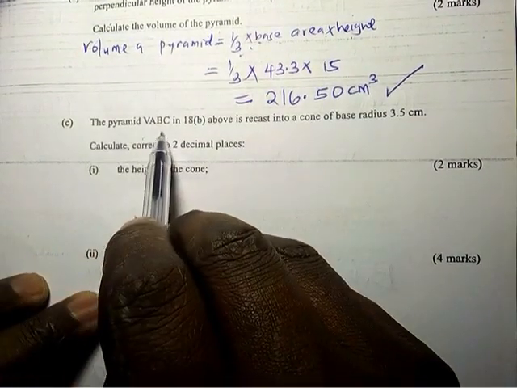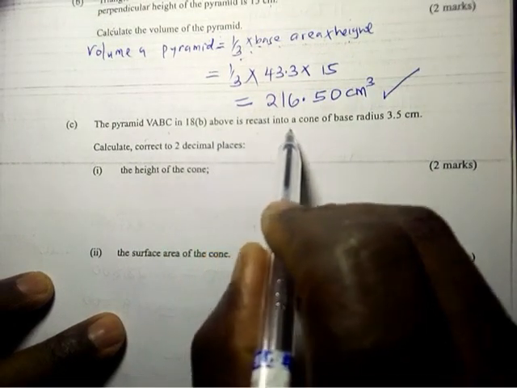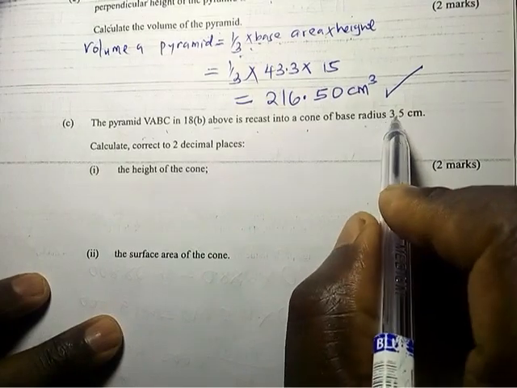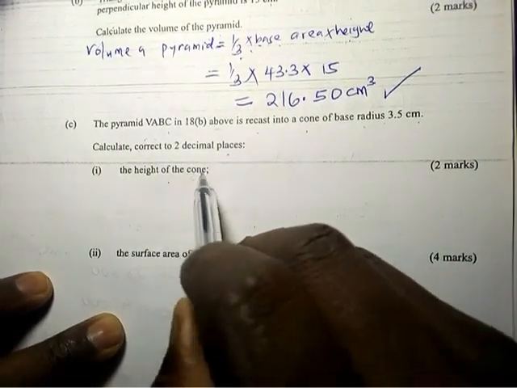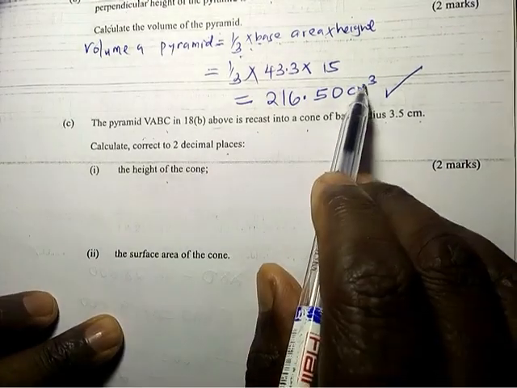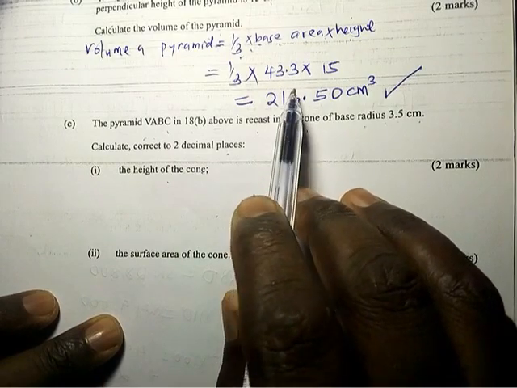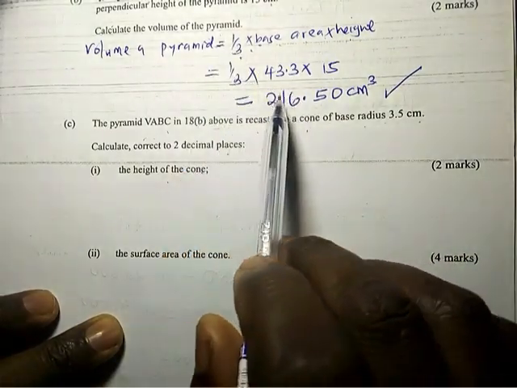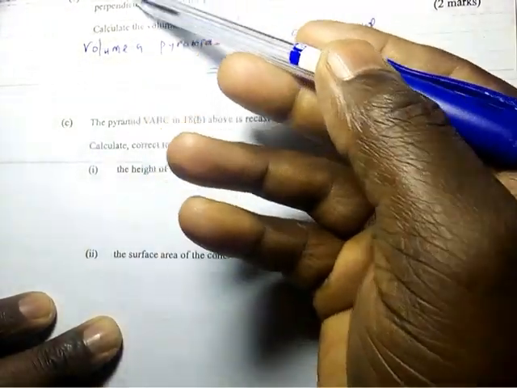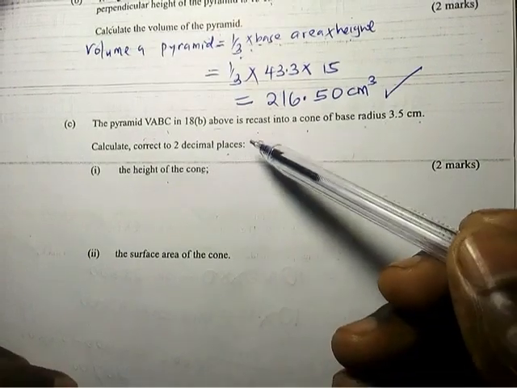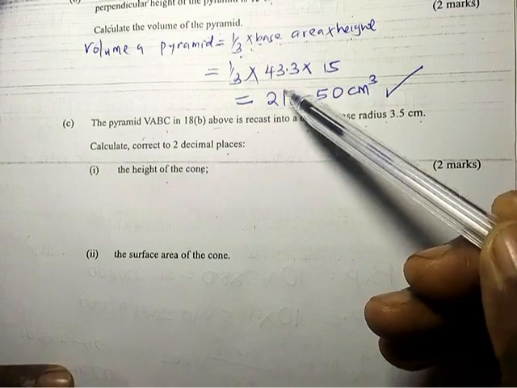The pyramid VAPC above is recast into a cone of base radius 3.5. Calculate, correct to 2 decimal places, the height of the cone. So the volume of this pyramid and the volume of the cone will be the same, kwa sababu hii mabati hii pyramid ndio imekunjwa ama ikakuwa reformed ikatengeneza the cone. Therefore they are going to have the same volume. Hiyo ndio kitu tunafaa kujua hapo.